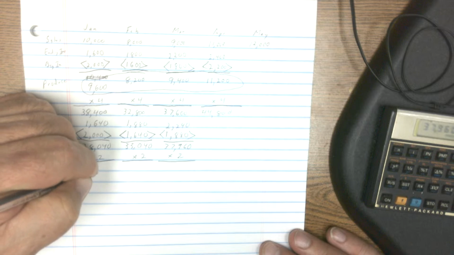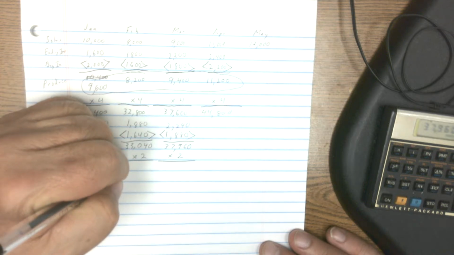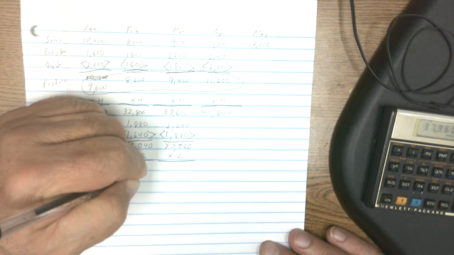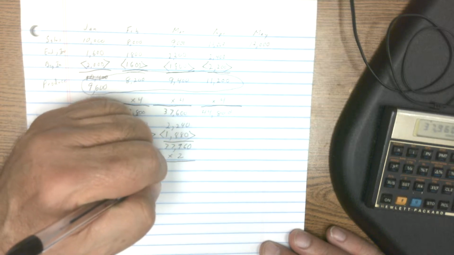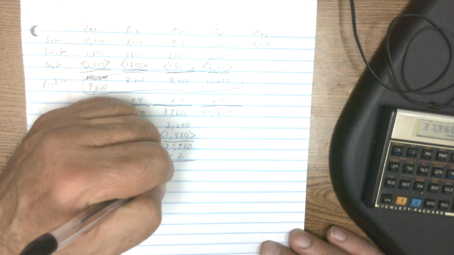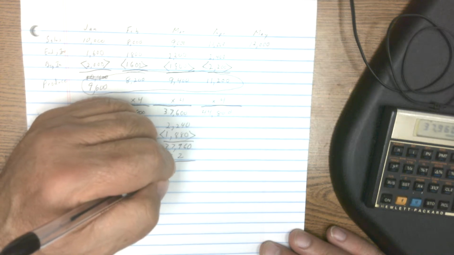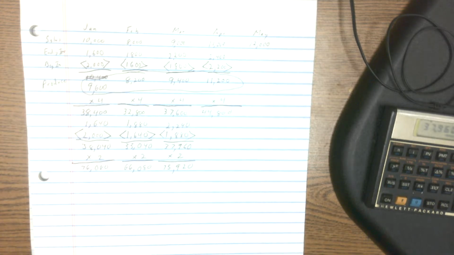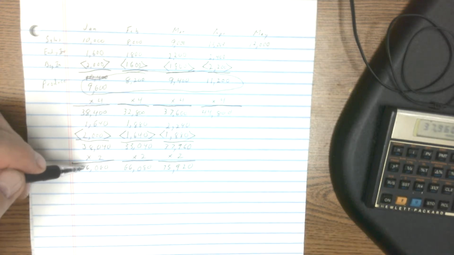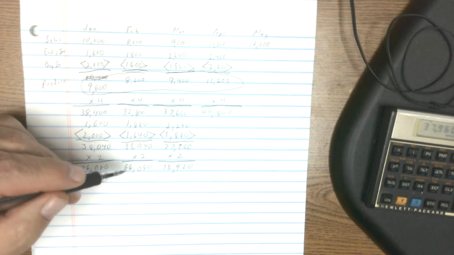So 76,080 there, 66,080 there, and 75,920 there. Okay, so this is how much we will spend on this material for January, February, and March.